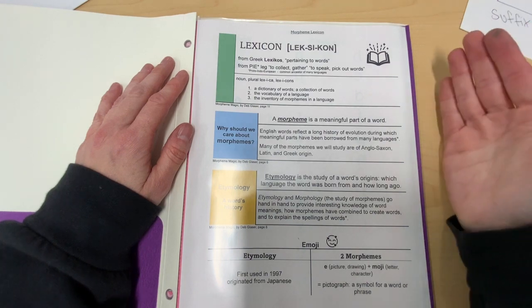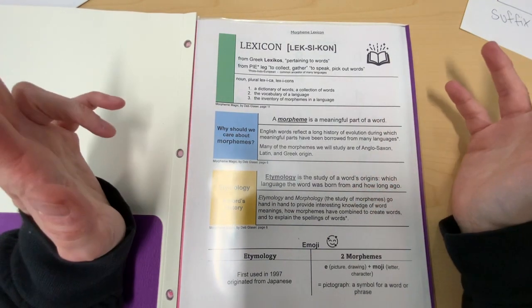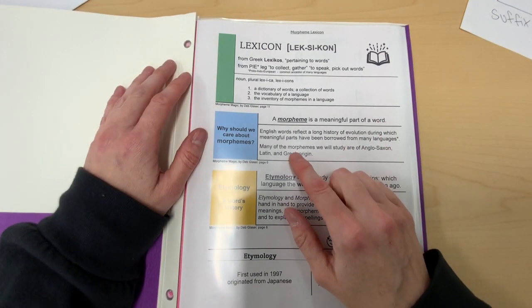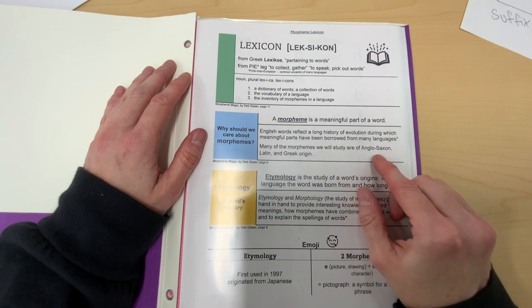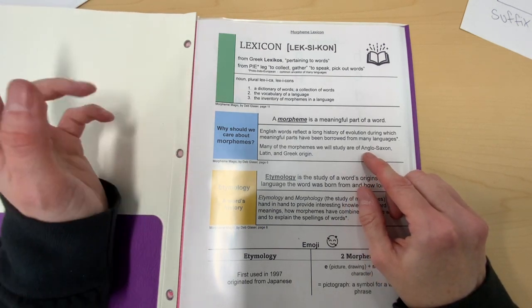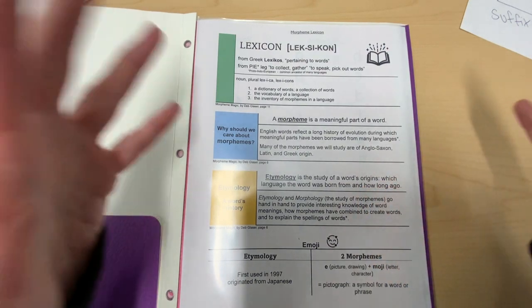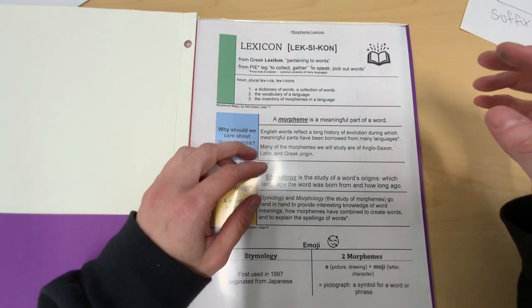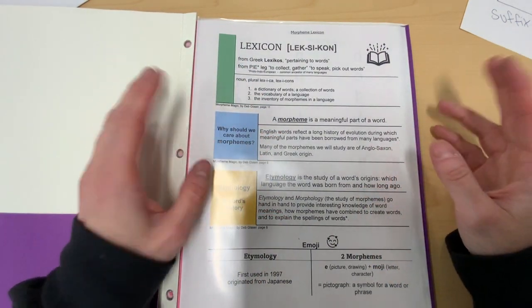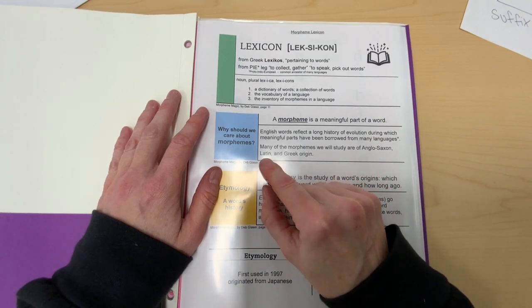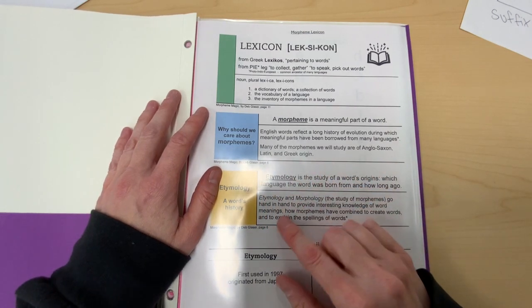And we have words from everywhere around the world. So it says Anglo-Saxon. So think of this as like the English side, or more of the England and the invaders of England and Rome. We also have Latin and we have Greek.